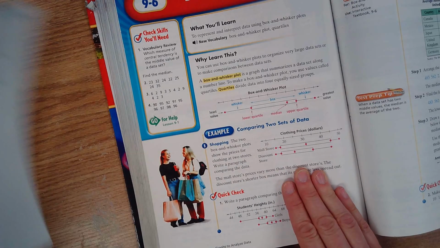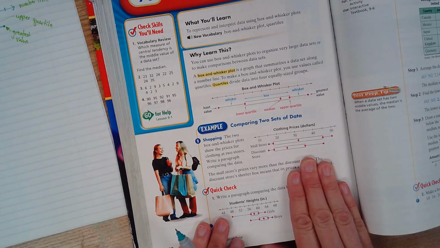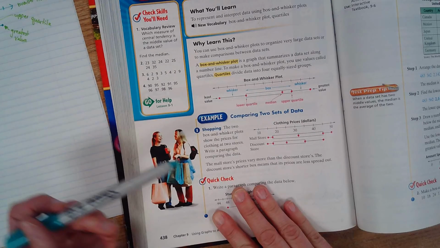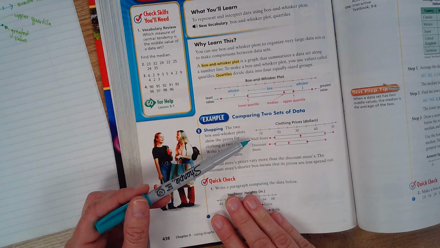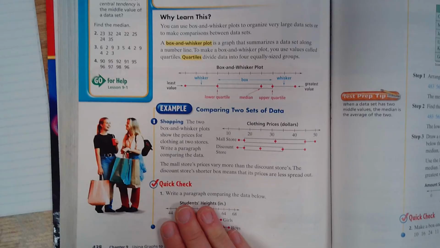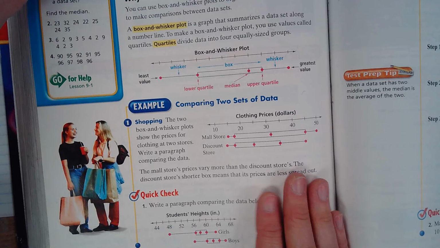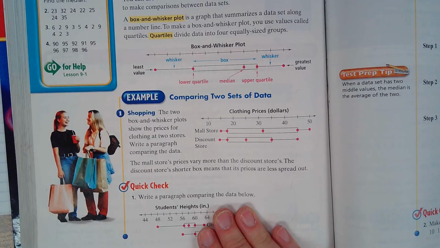But if we're looking at this box and whisker plot here, you can see we have the number line, we have the title, clothing prices in dollars, and then we have 2 box and whisker plots because we're comparing prices at a store in the mall and prices at a discount store. Let me zoom down a little bit to make it easier for you to see. There we go. All right, so what we're doing here is comparing the prices at these 2 stores. So we could talk about what we observe.